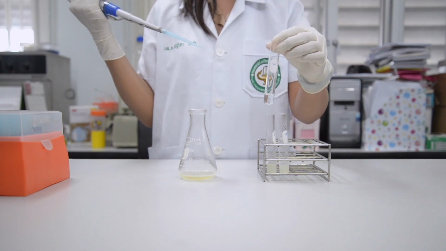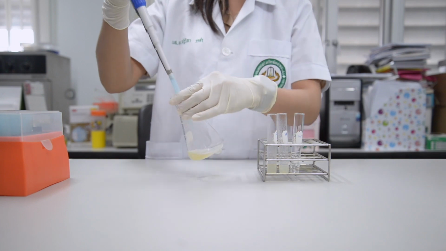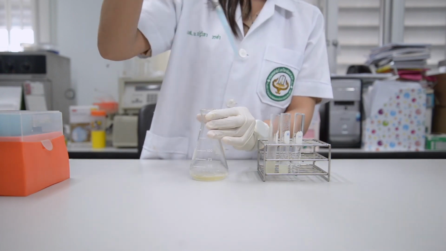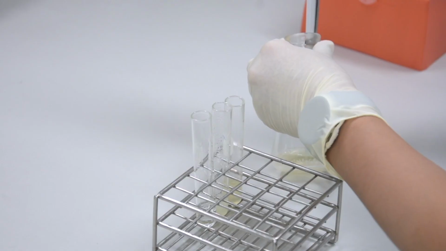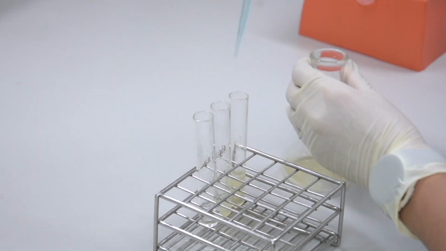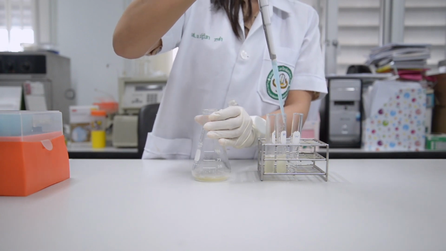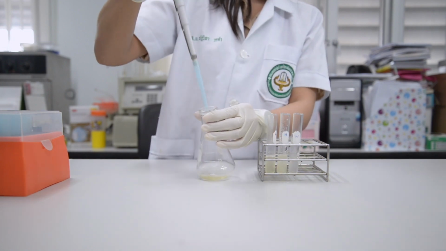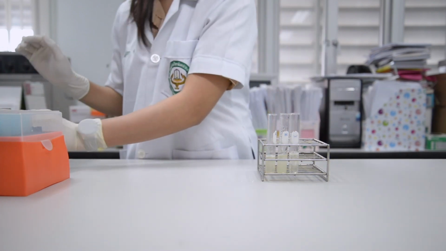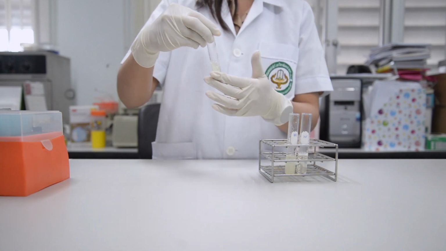Next step, prepare 2 ml of distilled water in a new tube as a negative control. Add 2 ml of gelatin solution into 3 tubes. First tube contains fresh juice, second tube contains hot juice, and the last tube contains distilled water as negative control. Then, mix all the solutions in the tubes gently and place on an ice box for 5 minutes.